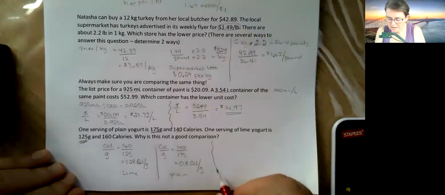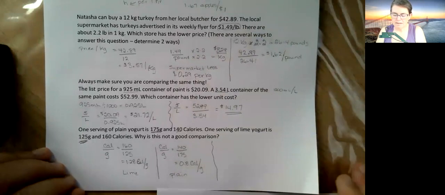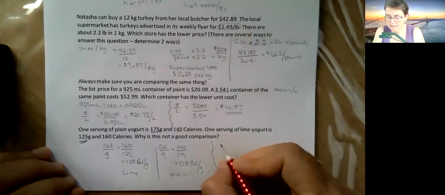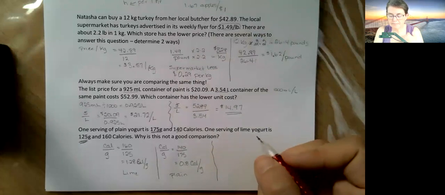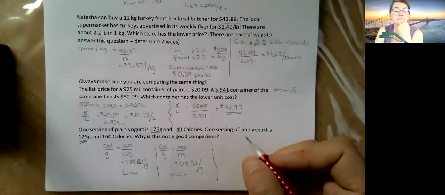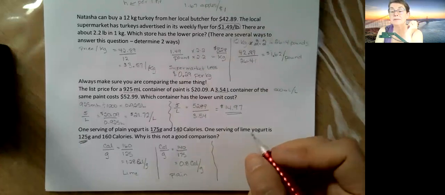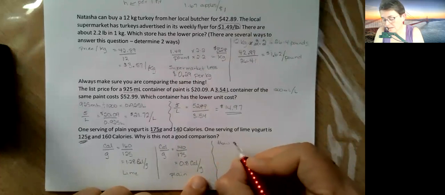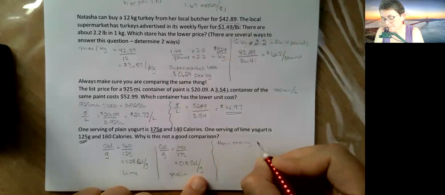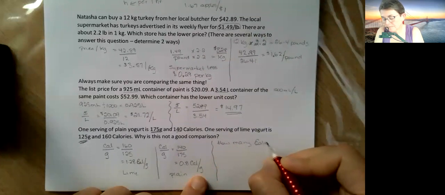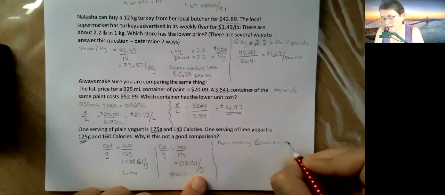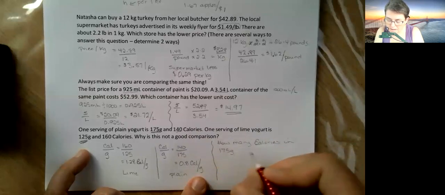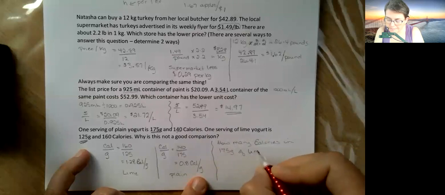I think what I want to know is let's make the servings the same size. Let's do, what do you think? I like yogurt, so let's find out how many calories in 175 grams of lime.